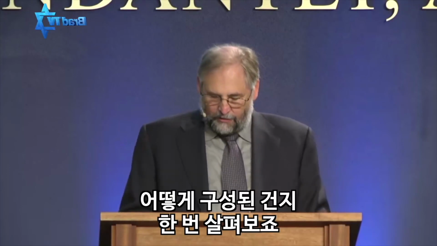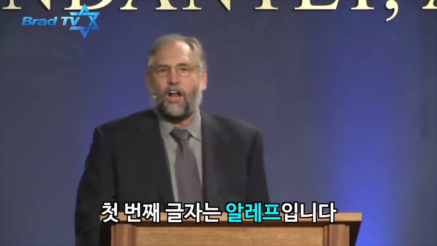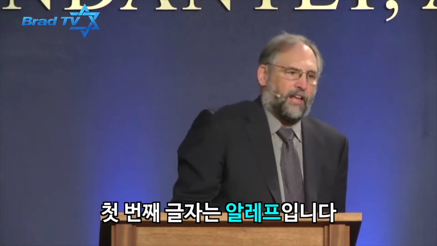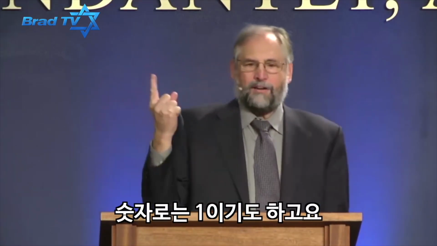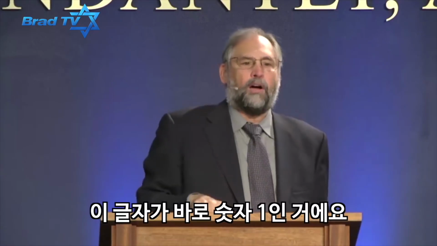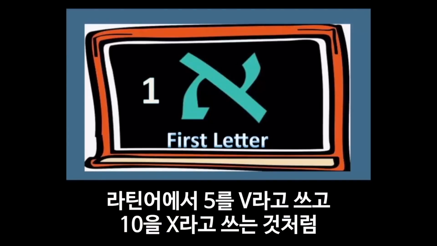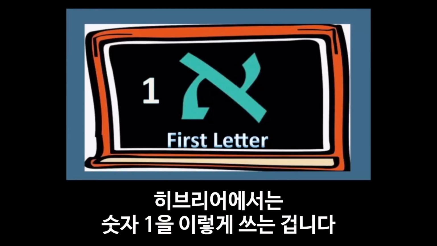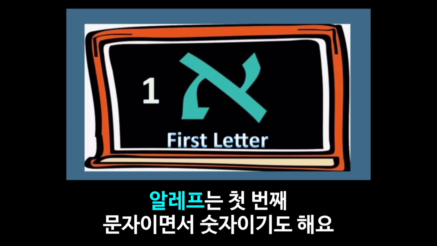Let's take a look at how this works. To begin with, this is the letter Aleph. It's the first letter, so it's also number 1. All right? That letter right there is how they write the number 1, just like in Latin, a V is a 5 and X is 10. In Hebrew, that is how they draw the number 1. So it's the first letter, Aleph, and it's also a number.